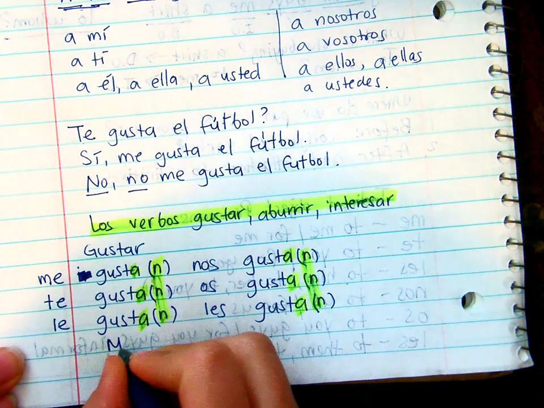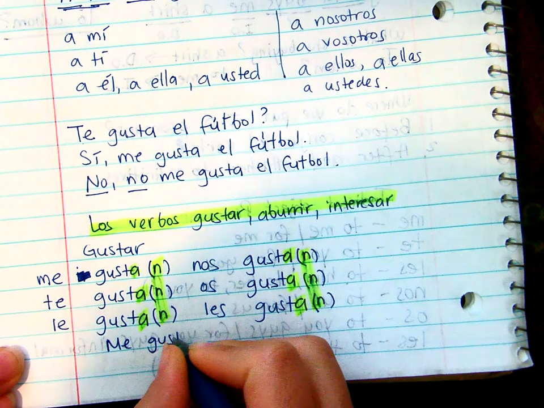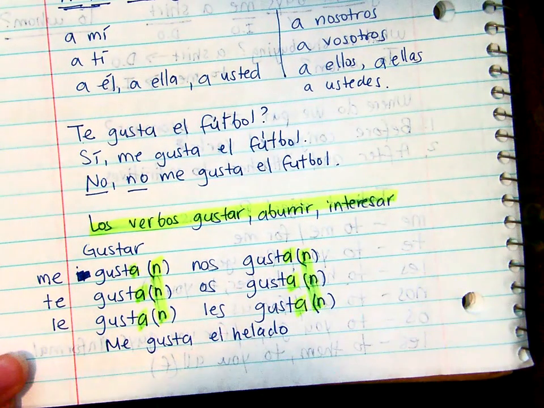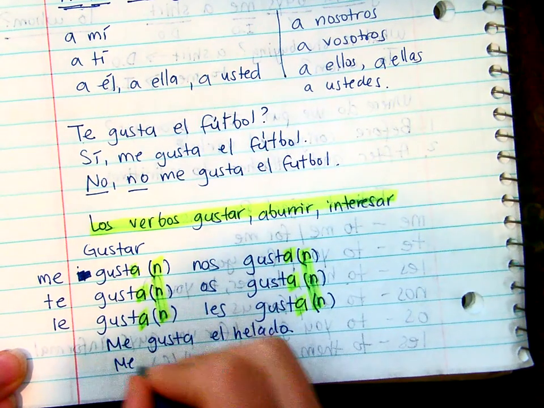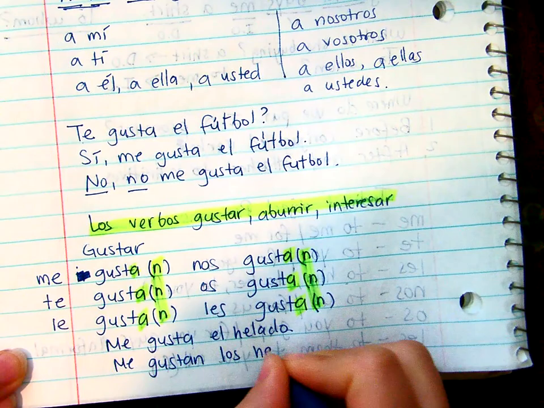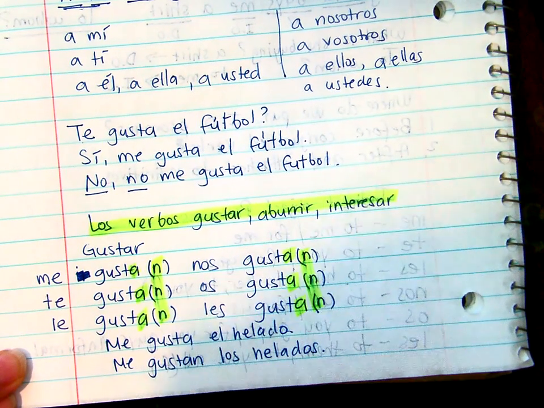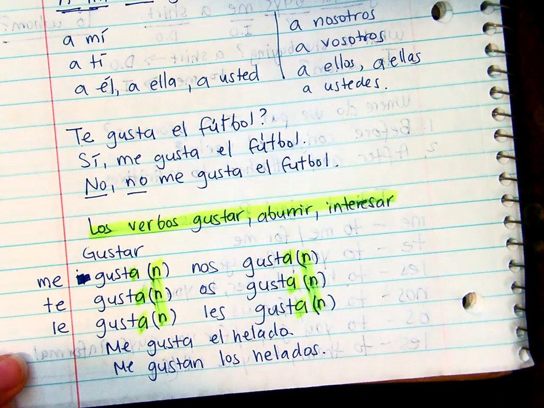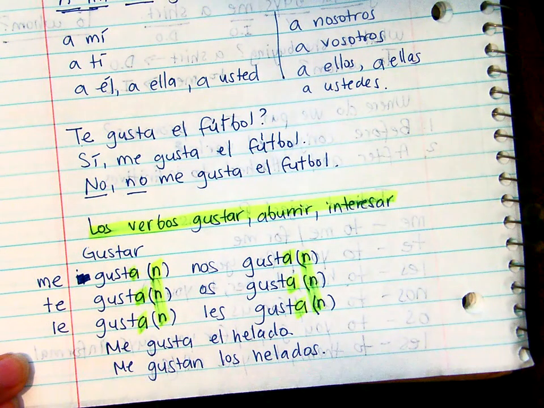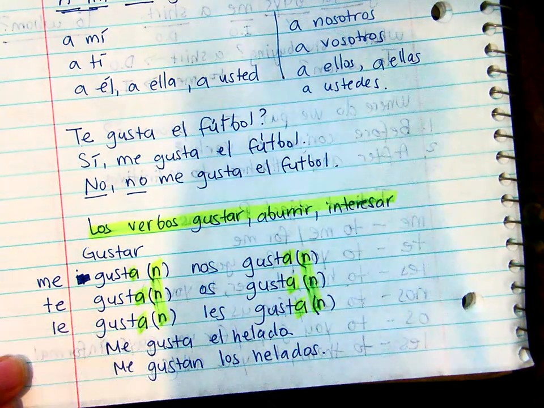For example, me gusta el helado. I like ice cream. Me gustan los helados. You see that? Me gusta el helado. I like ice cream. Me gustan los helados. I like the ice creams. Like not just one kind, but maybe there's different kinds and I like all of them.